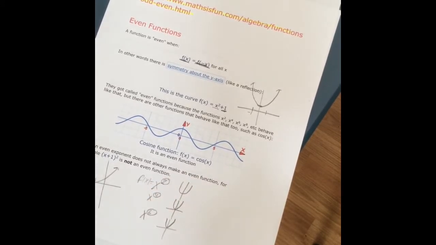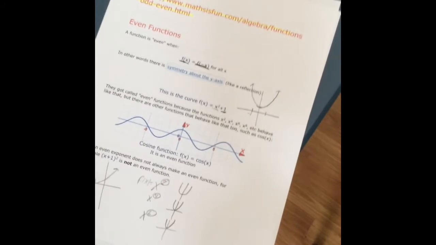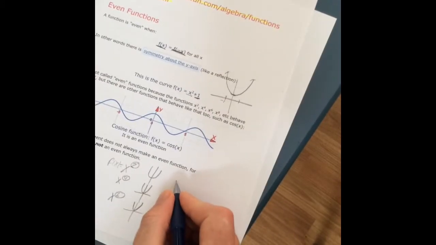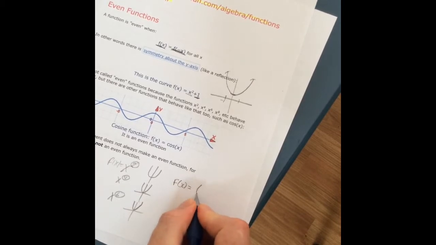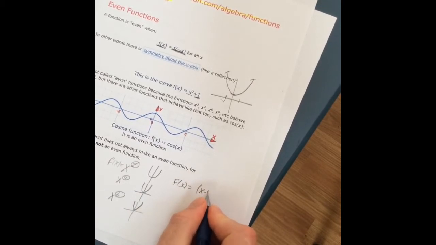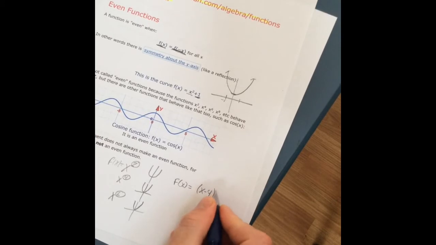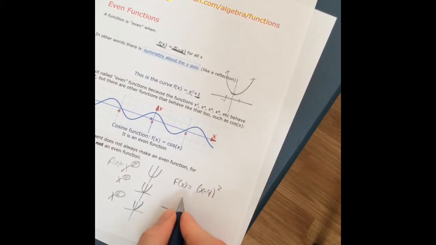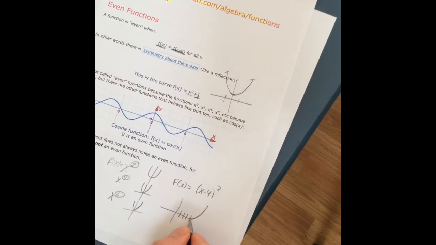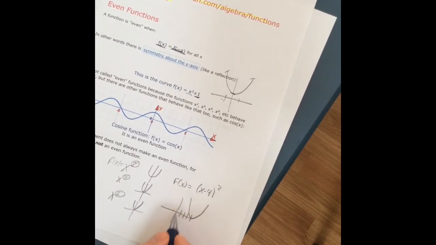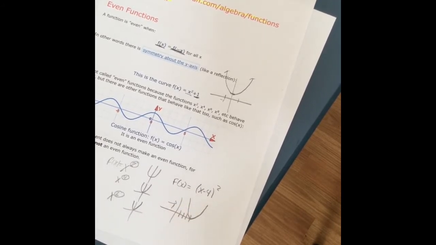And just because it's x squared, x to the 4th, x to the 6th doesn't mean that it's an even function. If I did this, f of x equals, in parentheses, what if I changed that x value, or the h value, and scooted it over 4 to the right? 1, 2, 3, 4. Well, this would look like that, and obviously it's not a reflection over this axis right here.